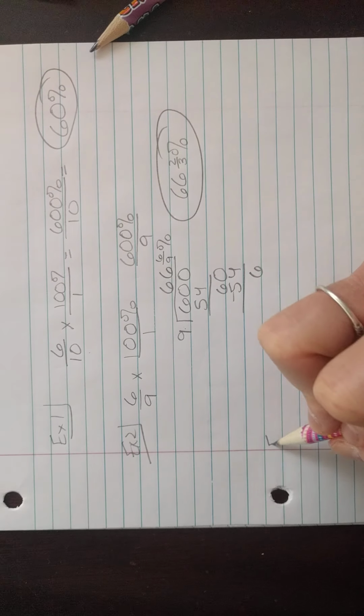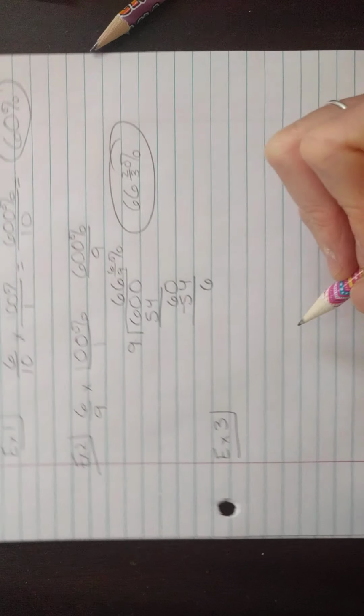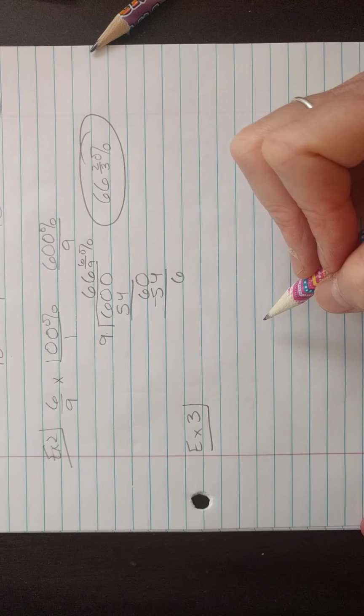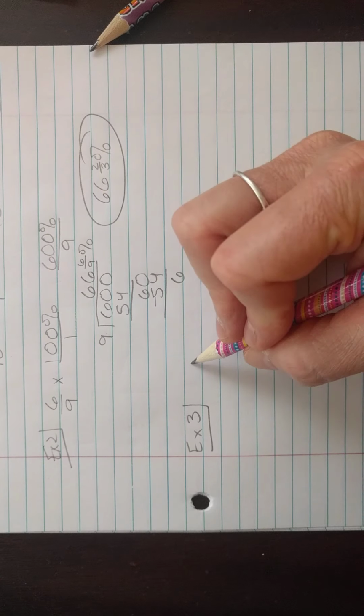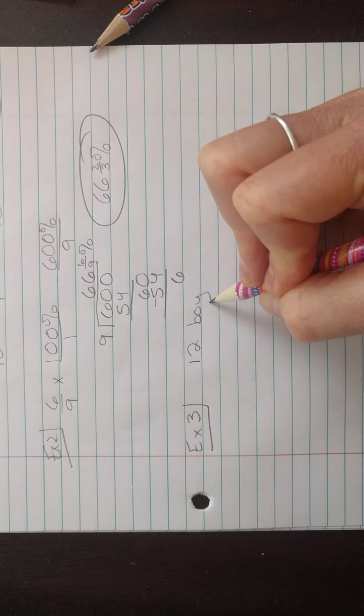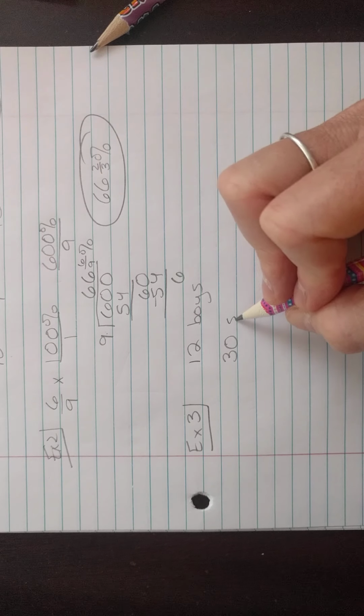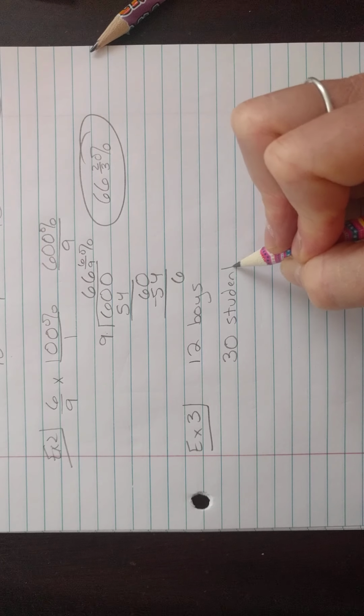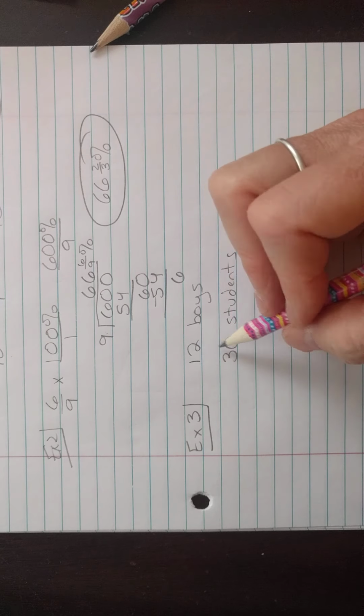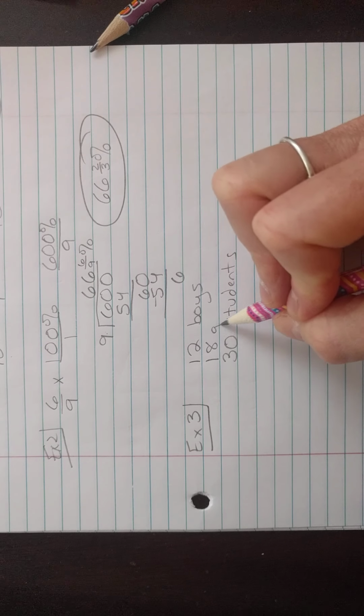In example 3, 12 of the 30 students in the class are boys. So there are 12 boys, which means that the rest must be girls. So there are 30 students total, and then we subtract 12 from 30 and get 18. So there are 18 girls.